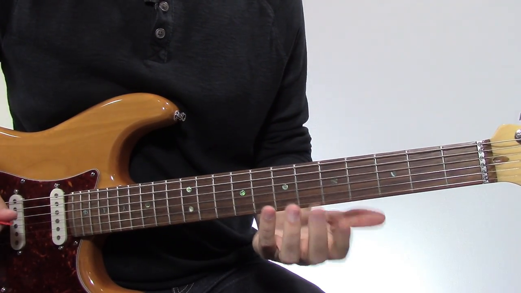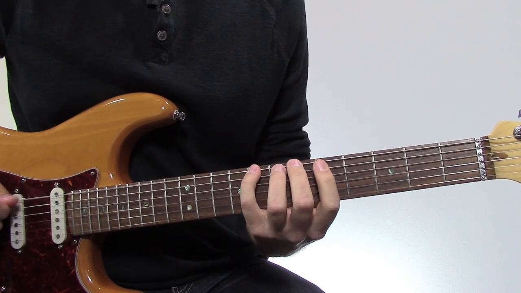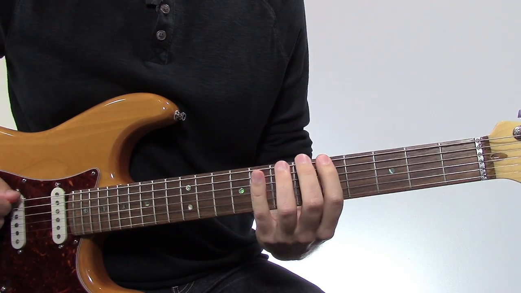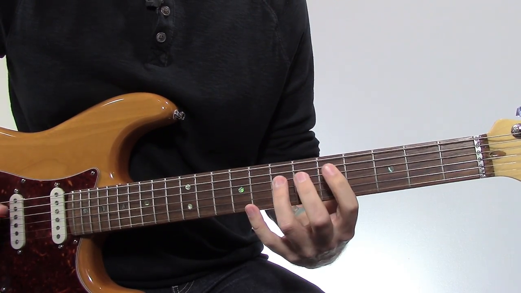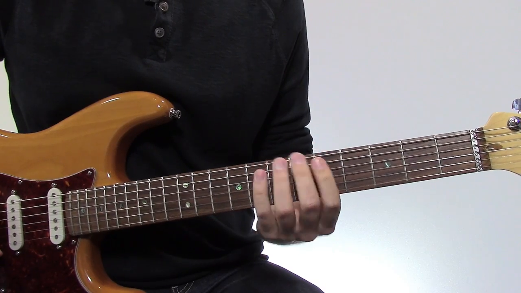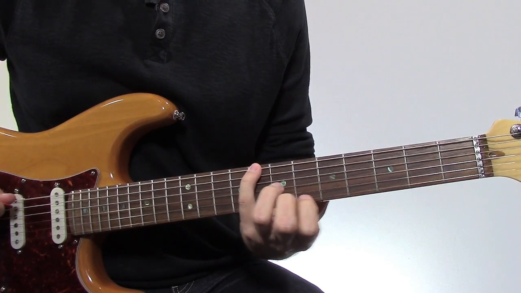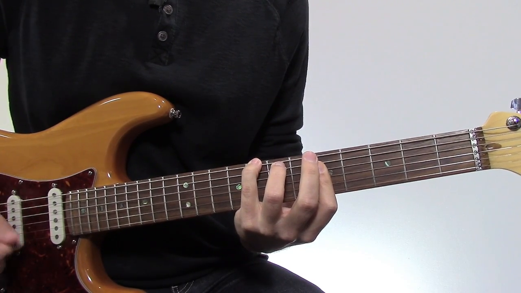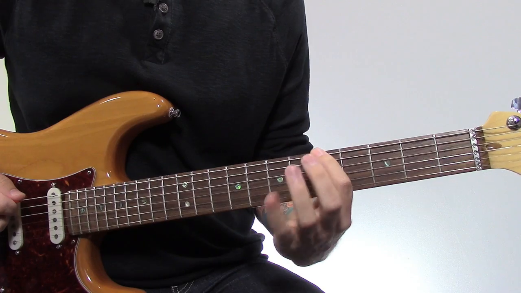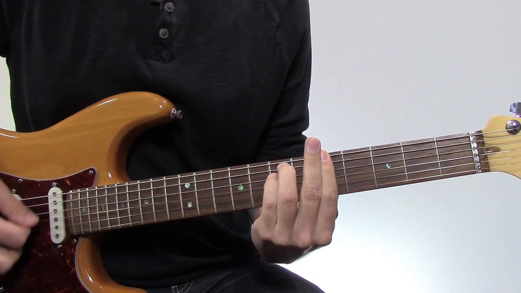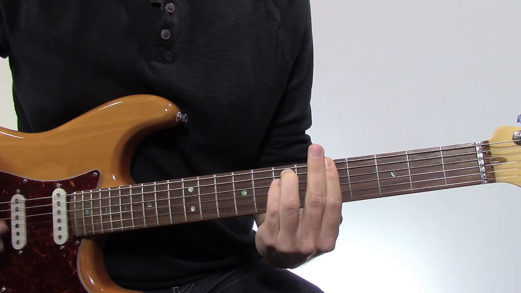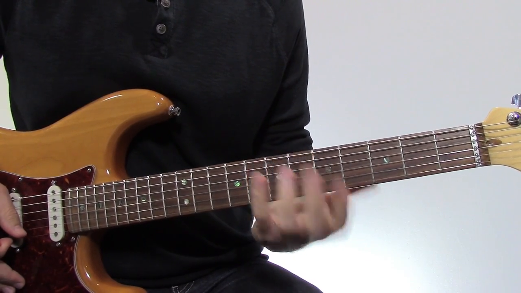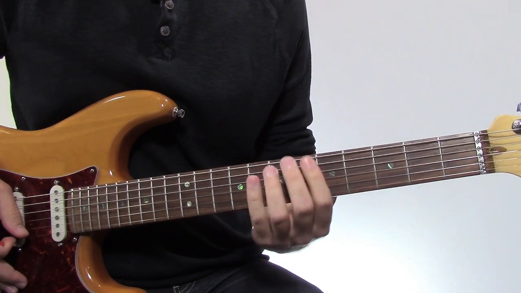So they're using the same notes. For the C major scale, I have C, D, E, F, G, A, B, C. For the A natural minor scale, I have A, B, C, D, E, F, G, A. They're the same notes, they're just in a different order. So C major scale, C is my tonic. The C major chord is my tonic chord. For A natural minor, A is my tonic. A minor is my tonic chord. So even though they're the same notes, whatever I make the tonic changes up what happens with the intervals, and that's what changes the sound.